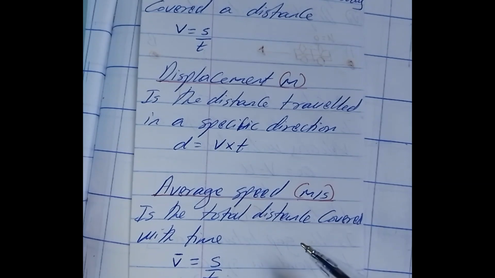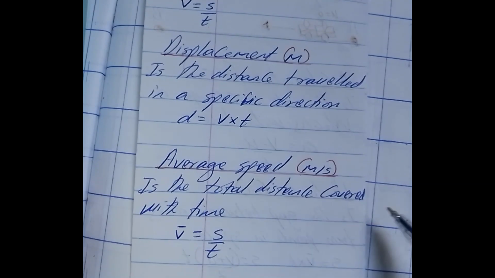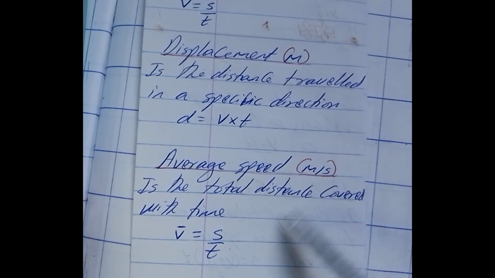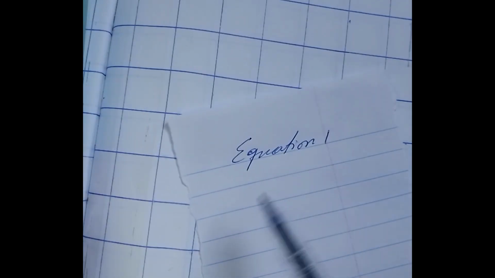Average speed. Average speed is the total distance covered with time. It is measured in meter per second, and our average speed equals distance over time taken. Now let's derive the equation of motion, equation 1.